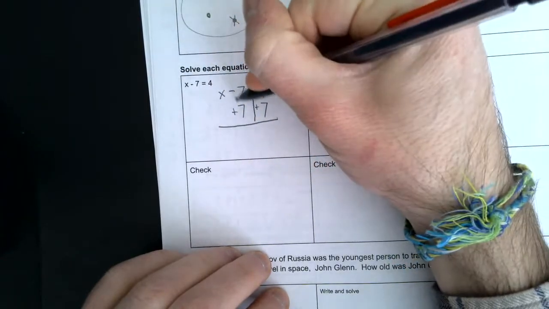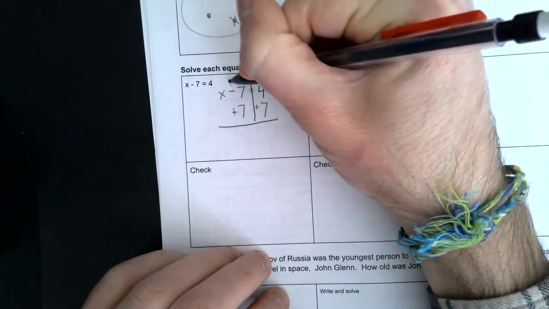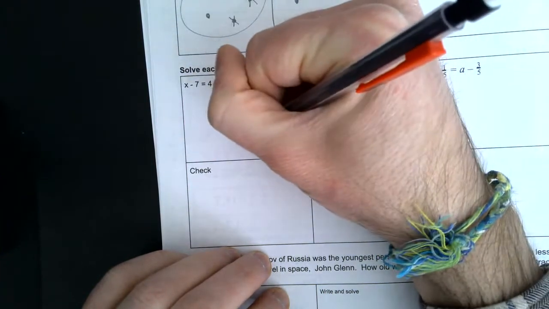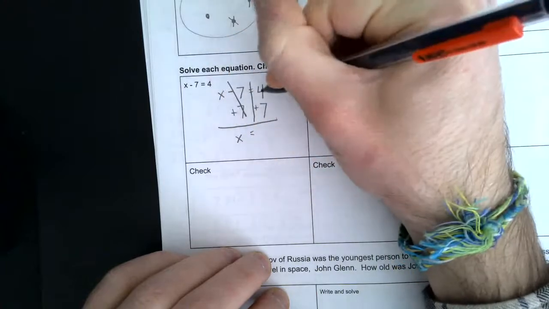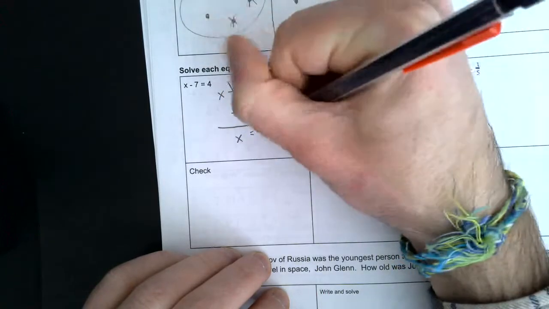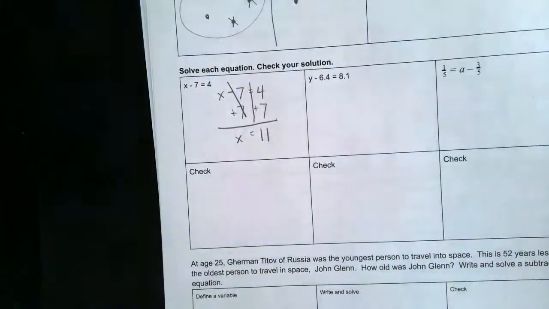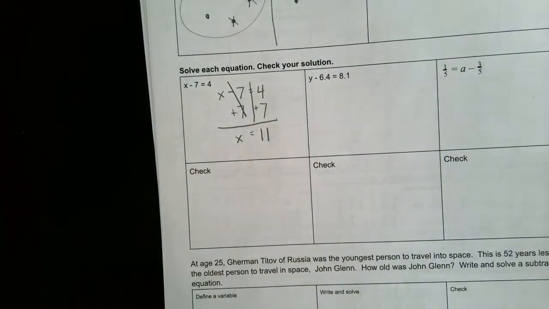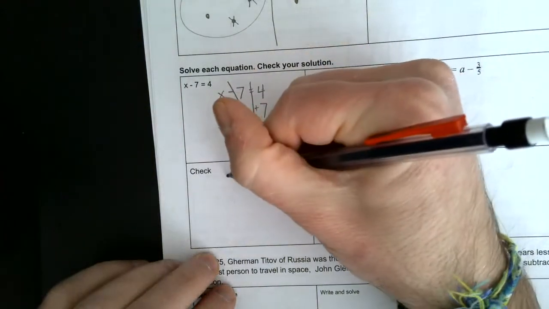That's going to cancel out the 7s. Minus 7 plus 7, those go away. We're left with x, which is what we want. 4 plus 7 is 11. So it looks like 11 is our solution. But let's just check it. 3-step check.